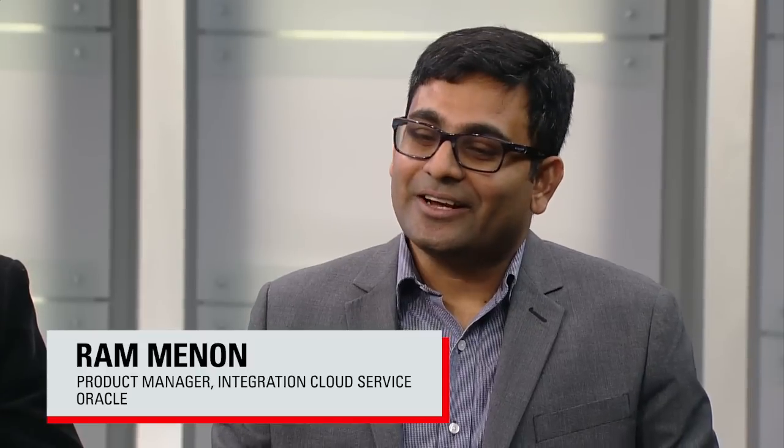Ram, how do you fit into that picture? Well, I'm a part of Vikas's organization. I do product management for Integration Cloud Service. Prior to that, I was also a part of the broader SOA Suite product management team. I used to drive product management for all of the connectivity components, the adapters to talk to the various applications that our customers integrate today.